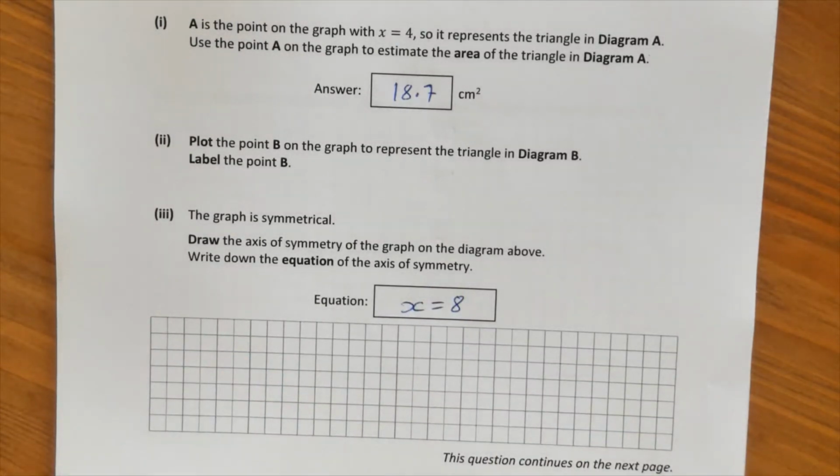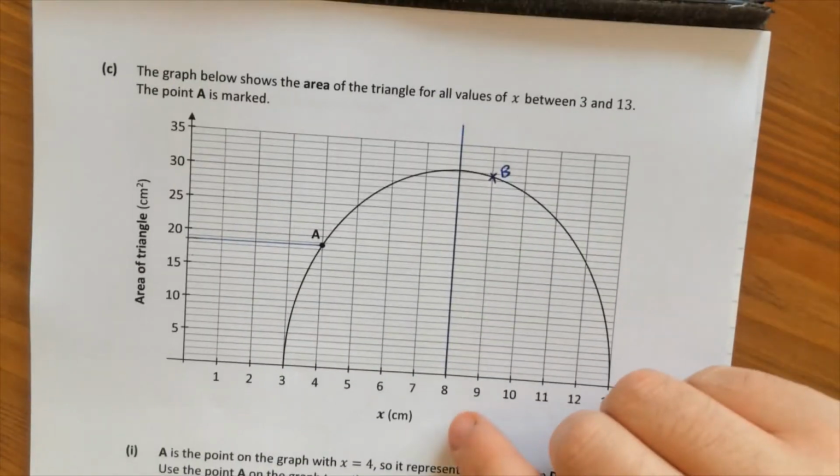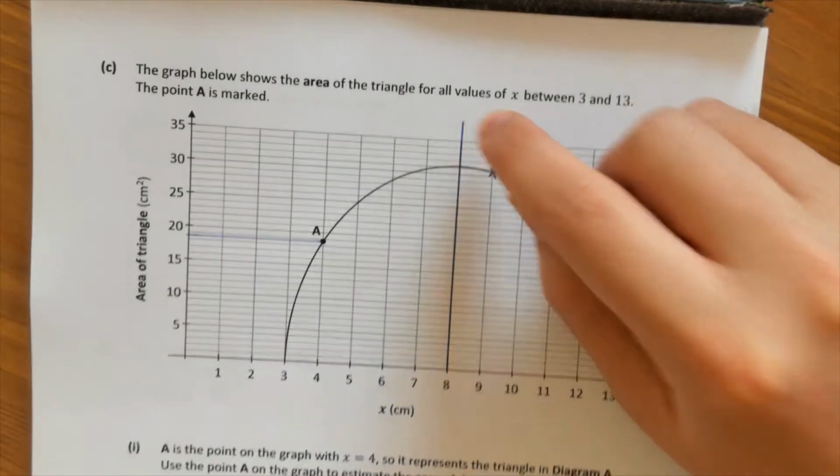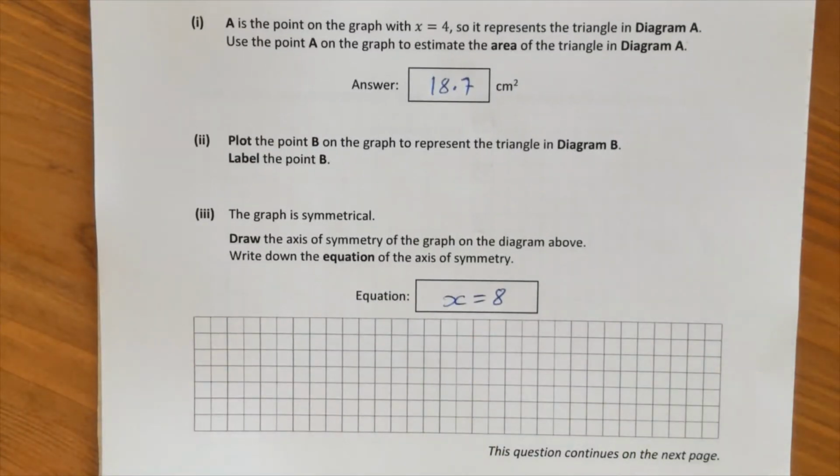So again, to reiterate, any vertical line has the equation x is equal to whatever it is equal to. This vertical line goes through 8 all the way up. X is going to be equal to 8, so that's why the equation is x is equal to 8.